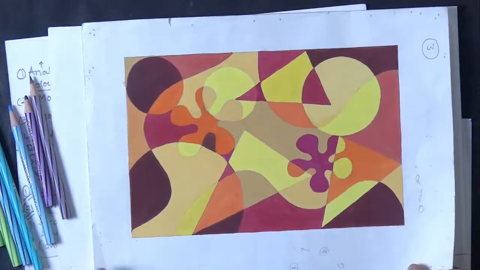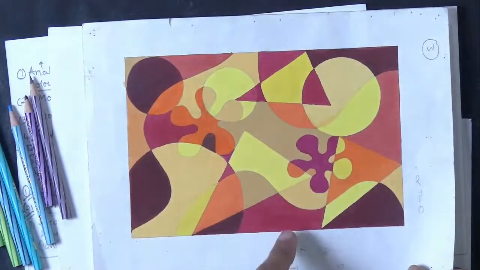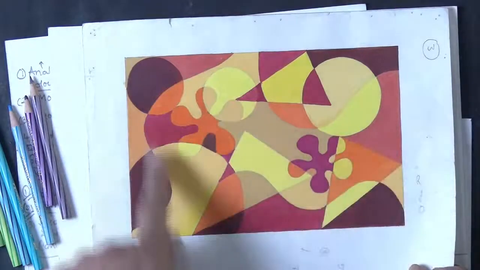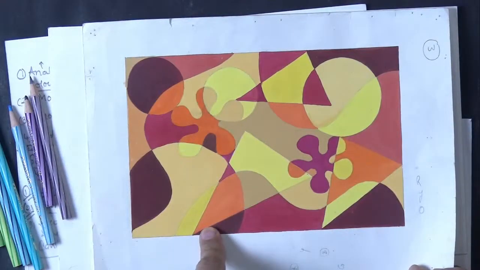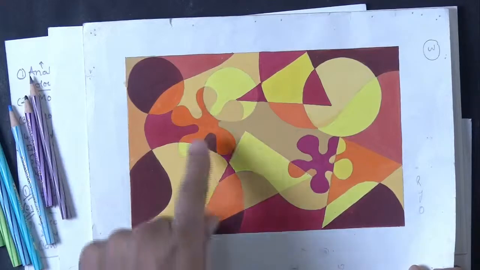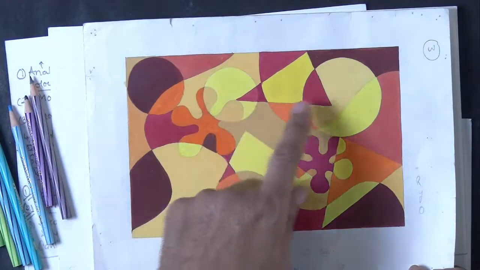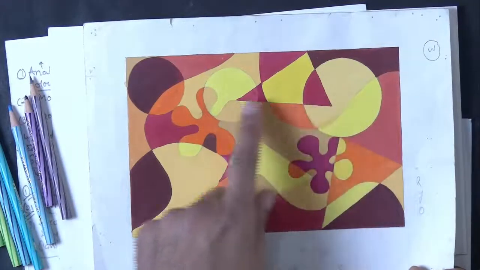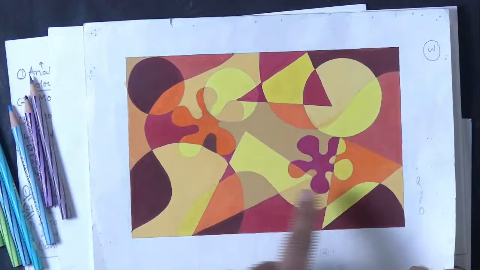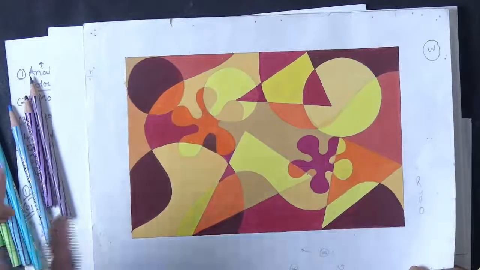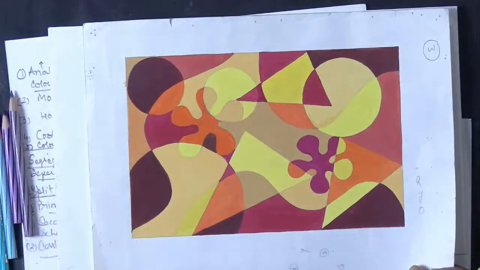Okay. Now this total color scheme is a hot color scheme. They are also color in harmony. Colors used here are yellow, orange, yellow ochre, red, different shades of red, different shades of orange, and a little maroonish, which again is a shade of red.